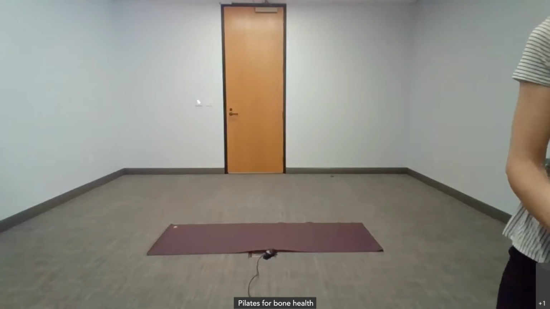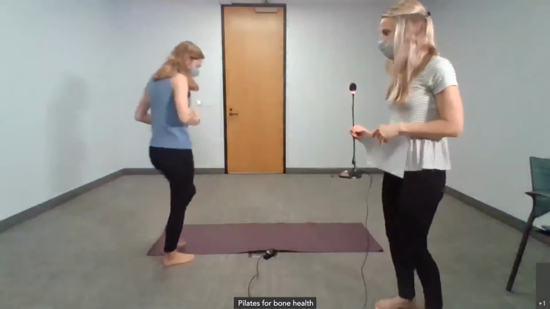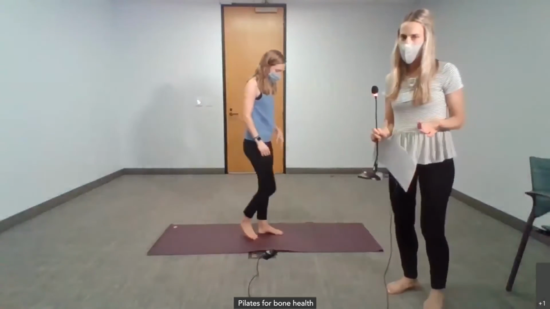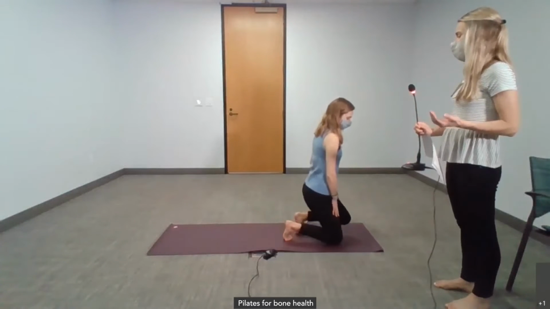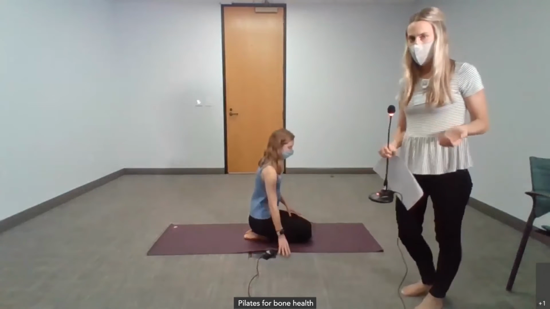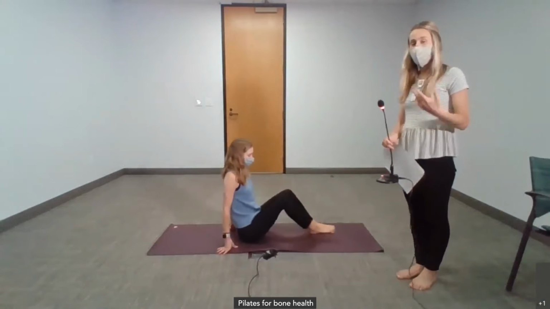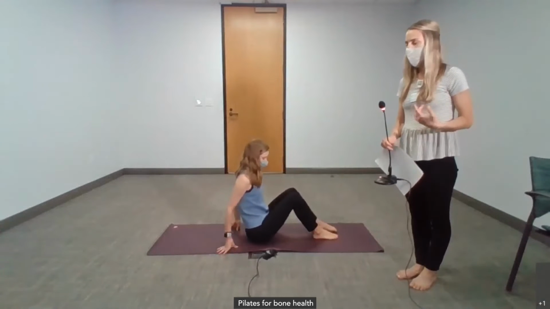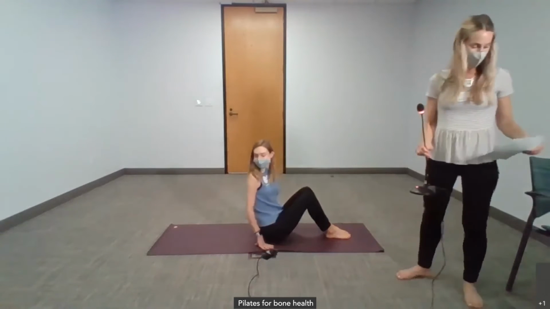All right, so everybody, if you could slowly move down to your mat, Lauren can demonstrate a safe way to get down to your mat that doesn't involve bending or twisting your spine, because of course that's something we're trying to avoid. So coming down onto all fours is another option. If you like to hold on to something to get down to the floor, you can certainly do that.